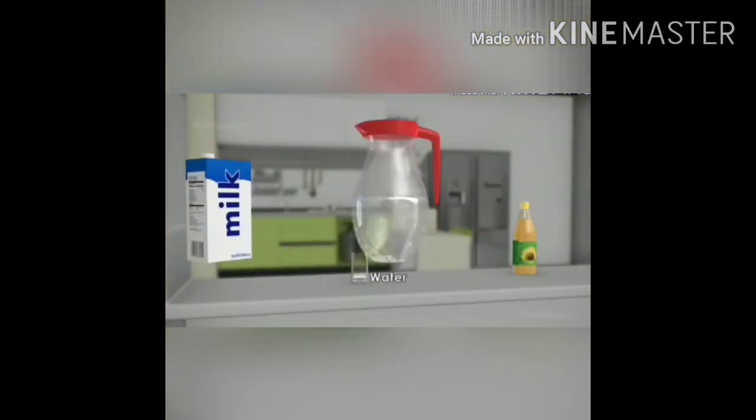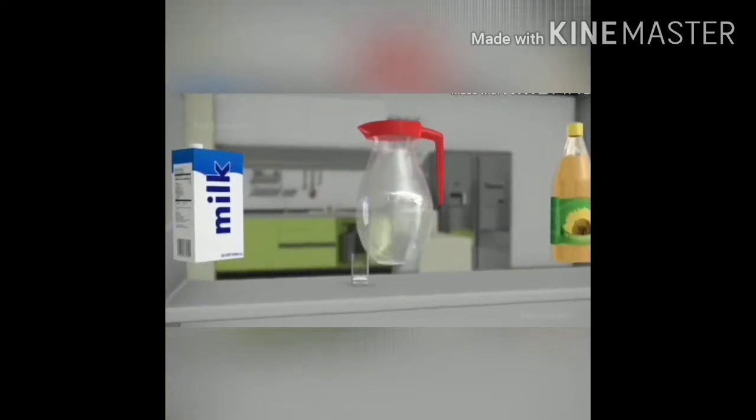Milk, water, juice, oil are all liquids. Liquids, when poured into another container, take the shape of the container. They don't have a fixed shape. They take the shape of the container.